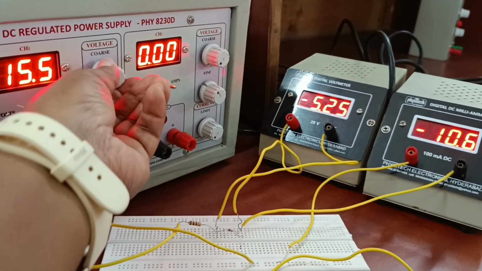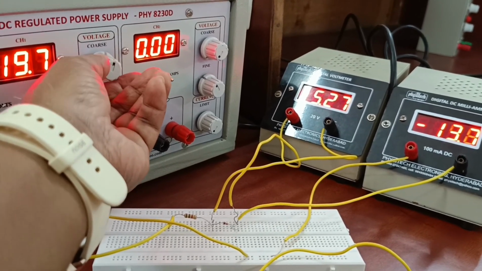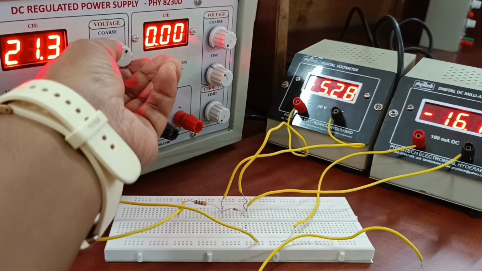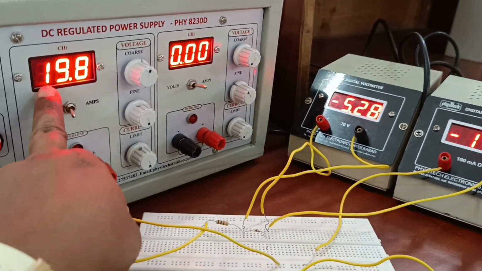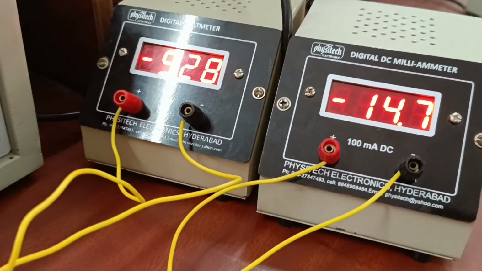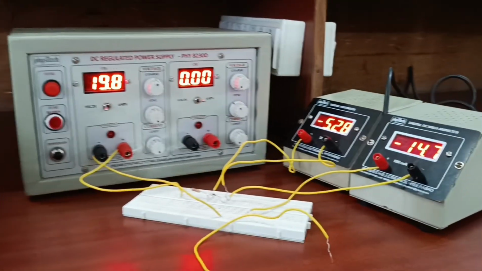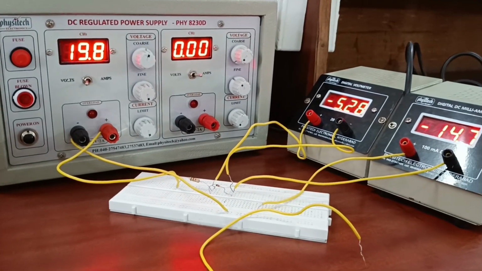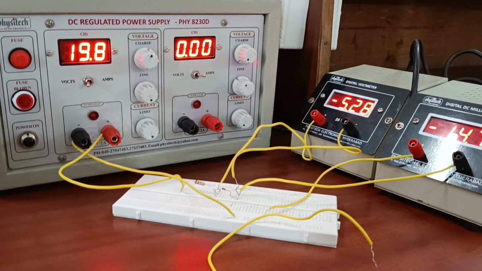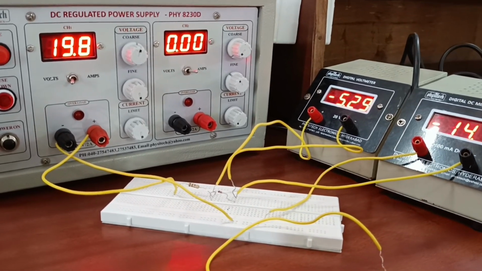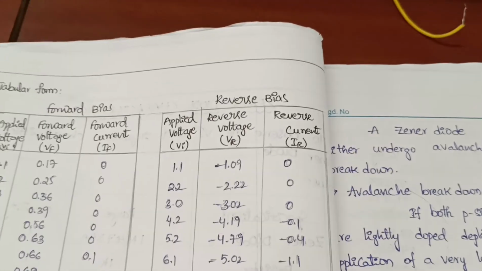It is a breakdown point. Whenever the voltage is constant and current is conducting, that point is called the breakdown. Even when I gave 19.8 volts, the voltage is constant. We have to observe this point clearly in Zener reverse bias. It is a very important point. This is called the Zener breakdown voltage. What is the Zener breakdown voltage? Minus 5.29 volts. Zener diode reverse bias readings.